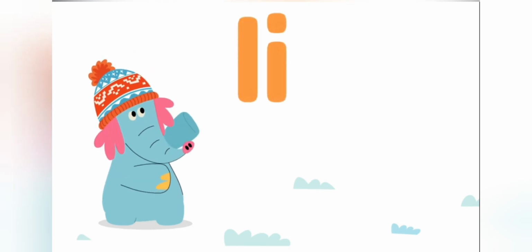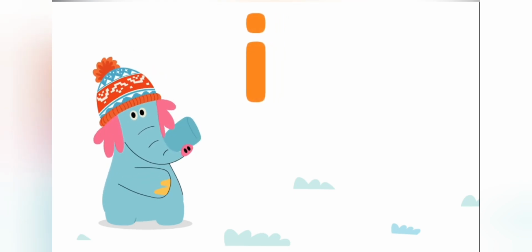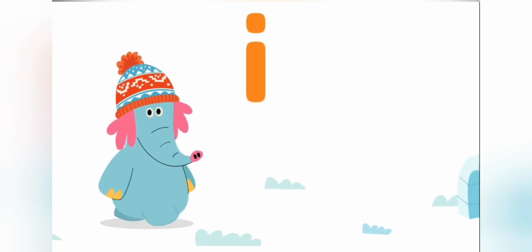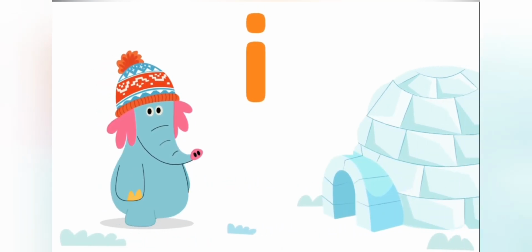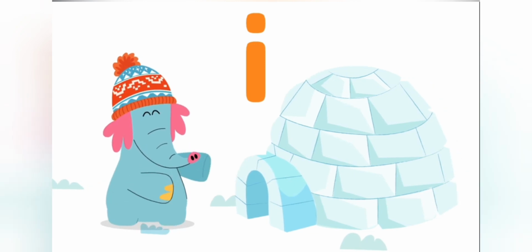This is the letter I. This is the lowercase i. The letter I makes the i sound, like in the word igloo.